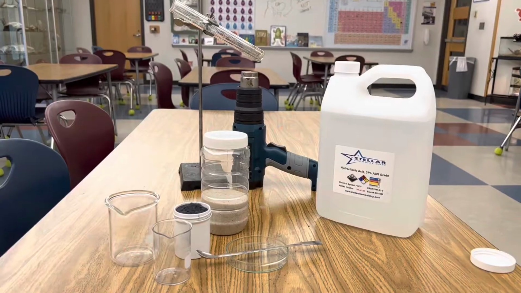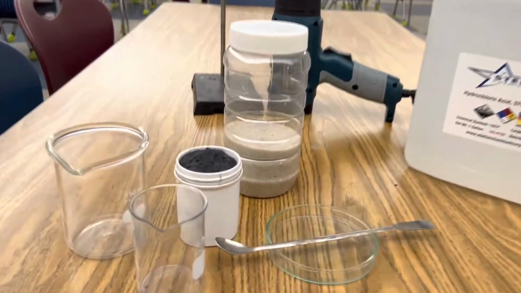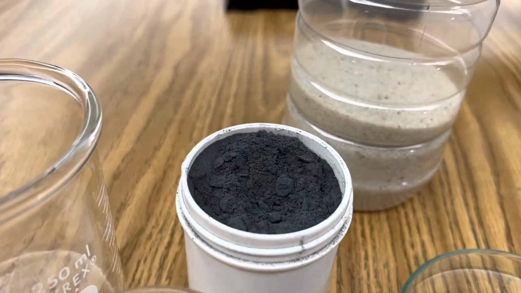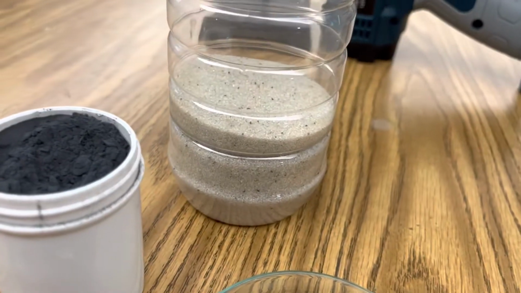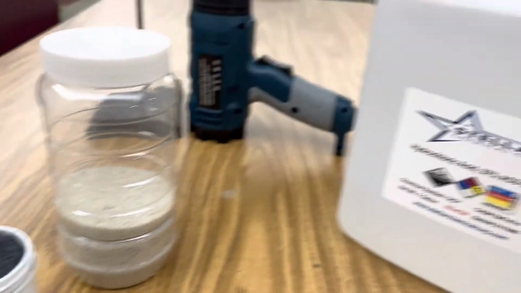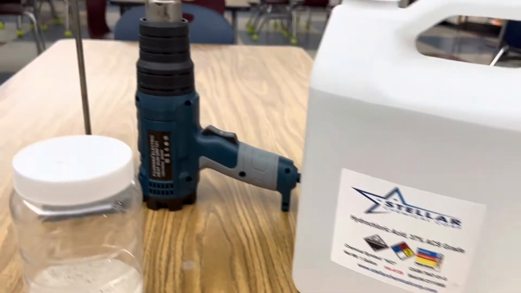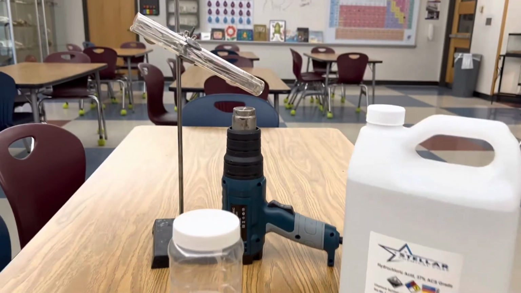Today we're going to use hydrochloric acid and magnesium silicide to make silane gas. Check this out. All I'm using in this reaction is elemental magnesium in powdered form, sand, which is silicon dioxide, hydrochloric acid. I'm going to use my heat gun and a test tube.